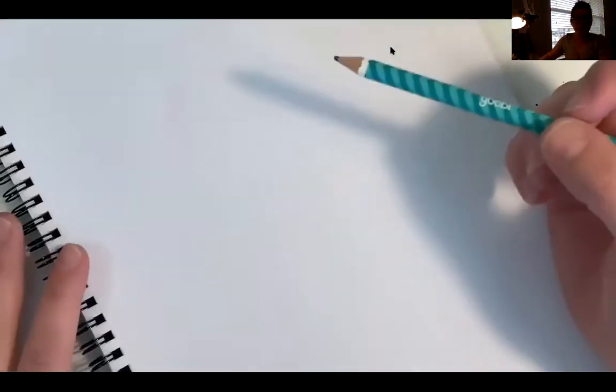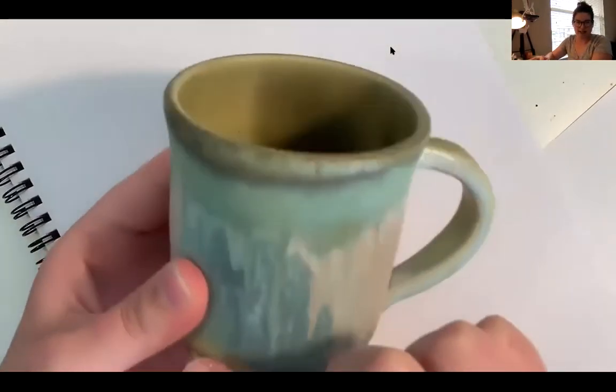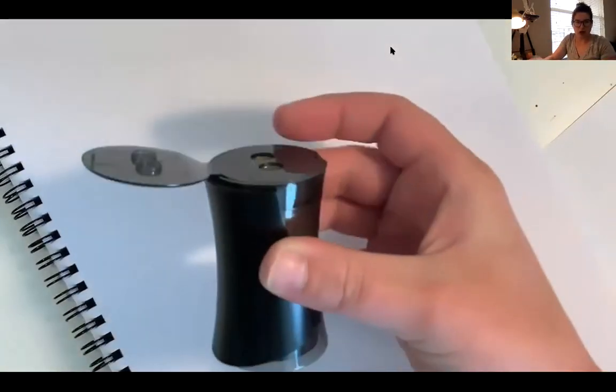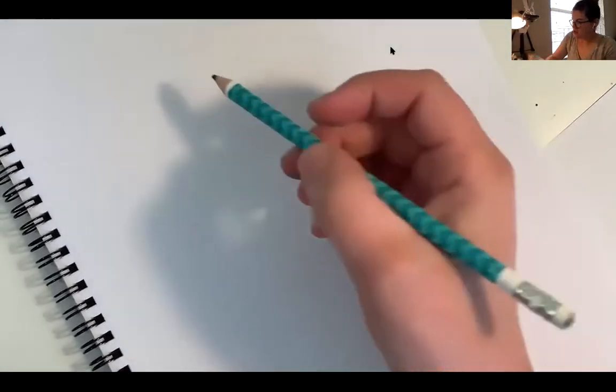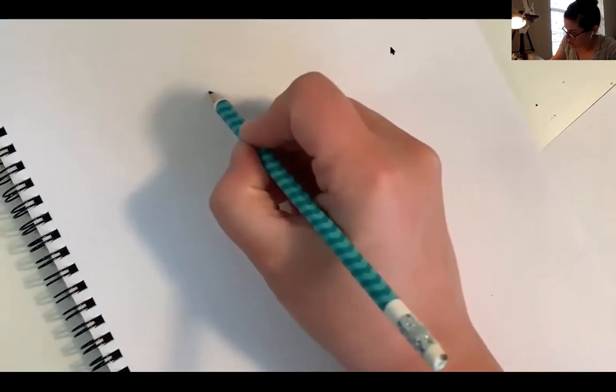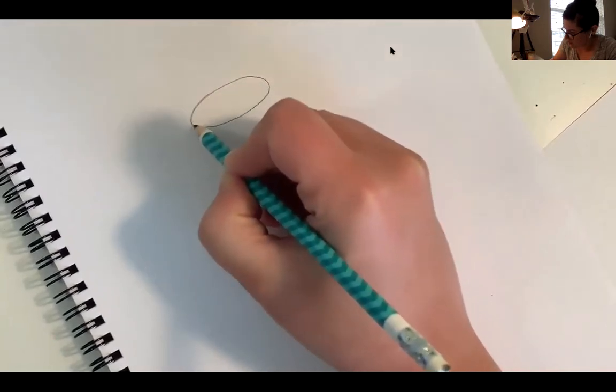I don't want to zoom in too close. Let's see. There we go. What we're going to do is draw a cylinder together. The reason I'm picking a cylinder is because we see them everywhere. My mug is basically a cylinder, right? My pencil sharpener is a cylinder. Tree trunks are made up of cylinders. A cylinder is a very basic form, and once you feel good about drawing it, you can draw lots of different things, okay?